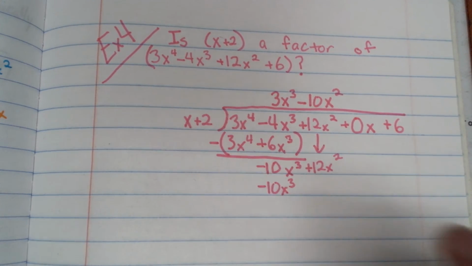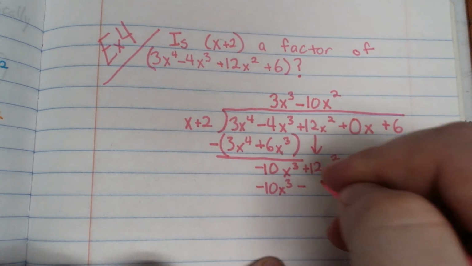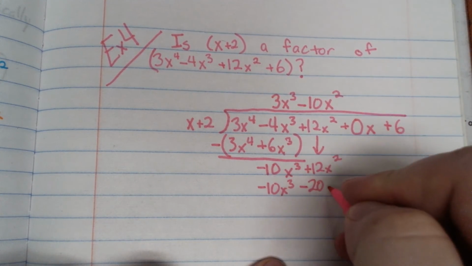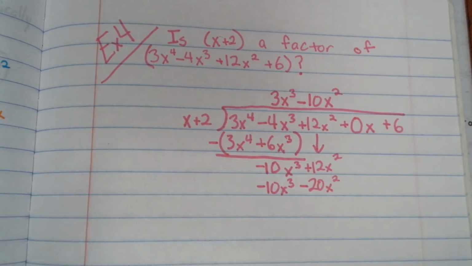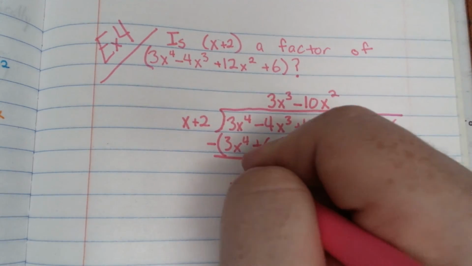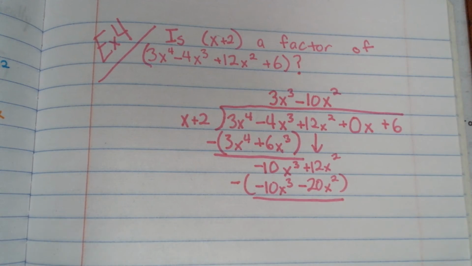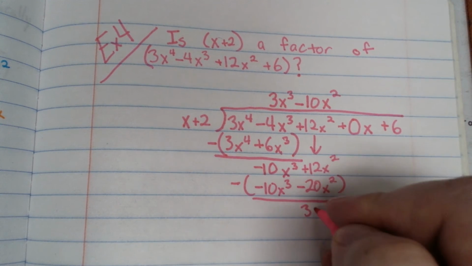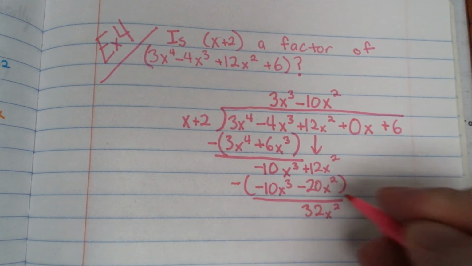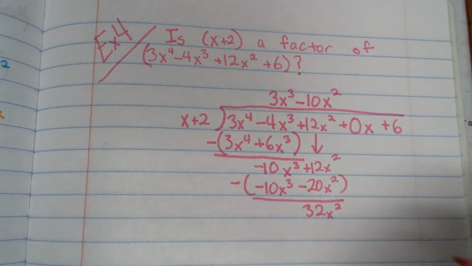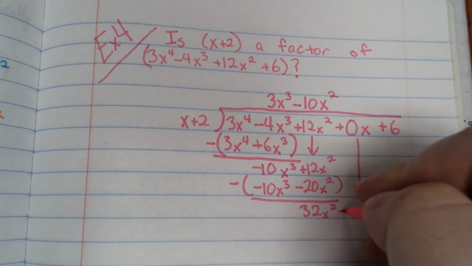Negative 10x squared times 2 is a negative 20x squared. Again, we're going to subtract. First term should subtract out. 12x squared minus negative 20x squared is 32x squared. Subtract a negative, same thing as adding. Then we're going to drop my 0x.